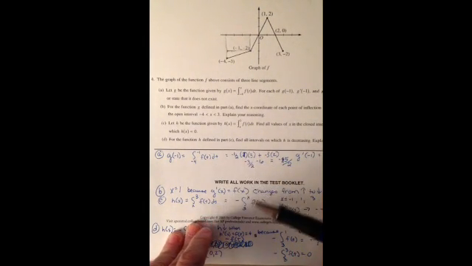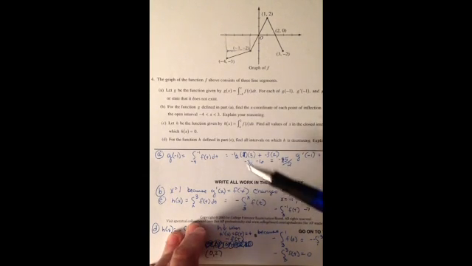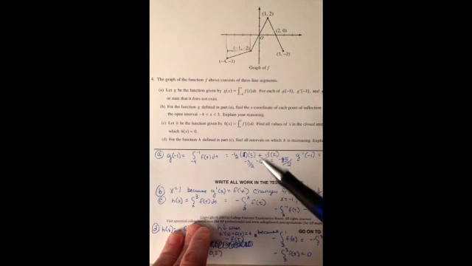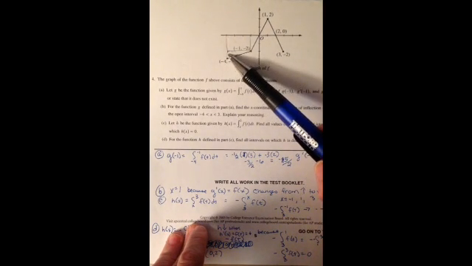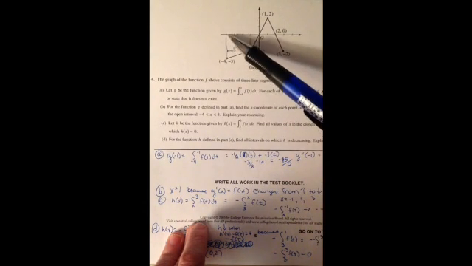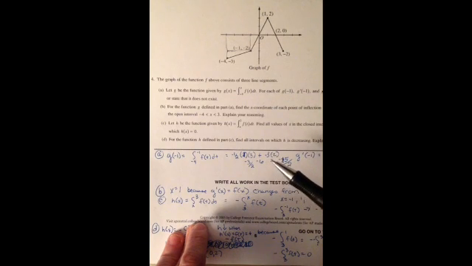You don't have a function rule, so you're going to use geometric shapes. I did a triangle and a rectangle. You could have done a trapezoid, but my triangle was negative 1/2 times 1 times 3 because it's below the x-axis. And then my rectangle was negative 3 times 2 because it's under the x-axis, and you get negative 15/2.